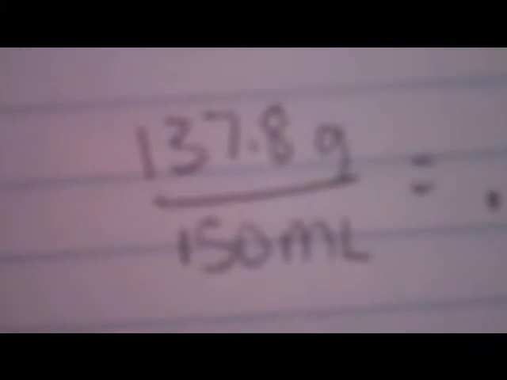To calculate the density of the Diet Coke, I divided 139.4 grams by 150 milliliters to get 0.929 grams per milliliter. To calculate the density of the Coca-Cola, I divided 141.9 grams by 150 milliliters to get a density of 0.946 grams per milliliter. To calculate the density of the Coke Zero, I divided 137.8 grams by 150 milliliters to get the density of 0.919 grams per milliliter.